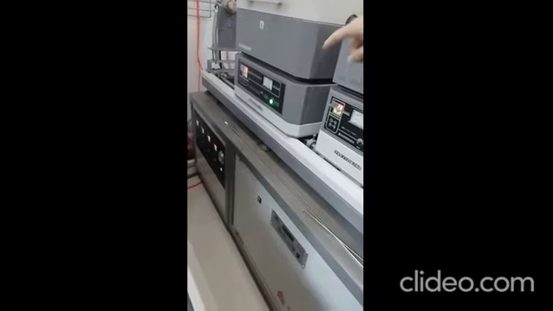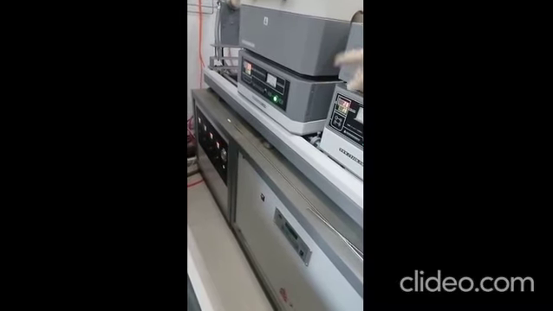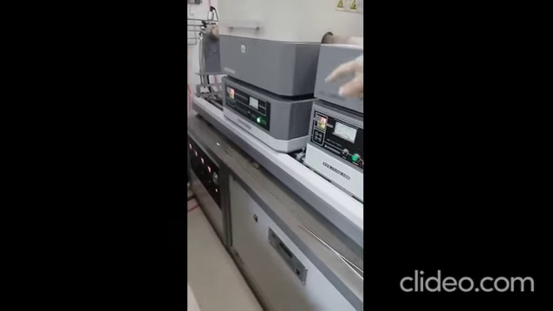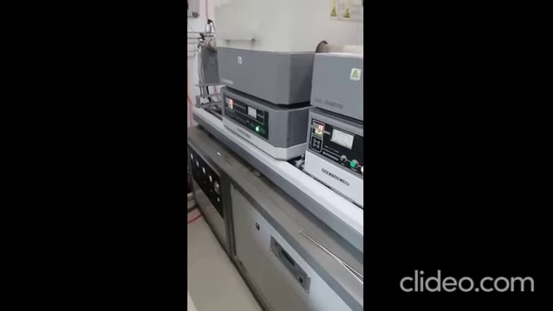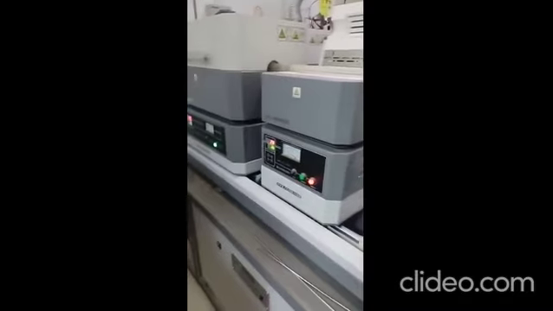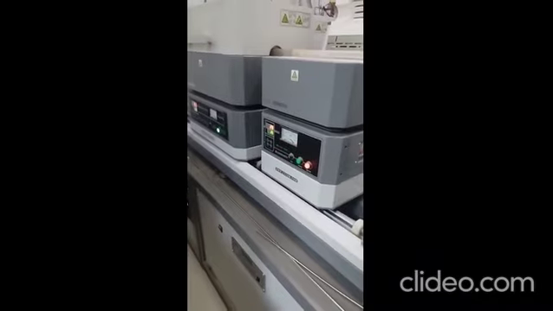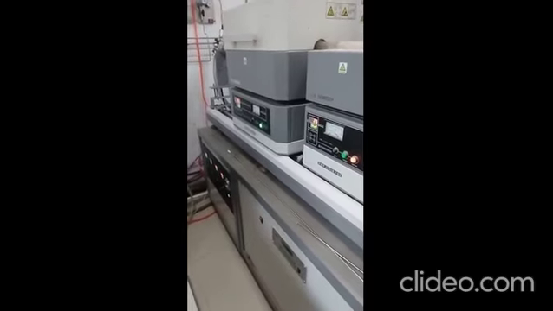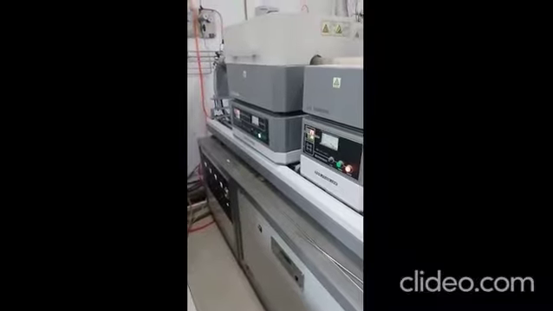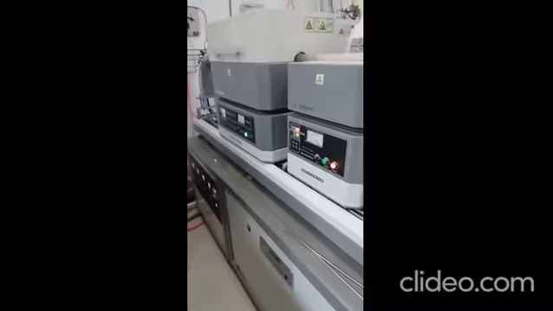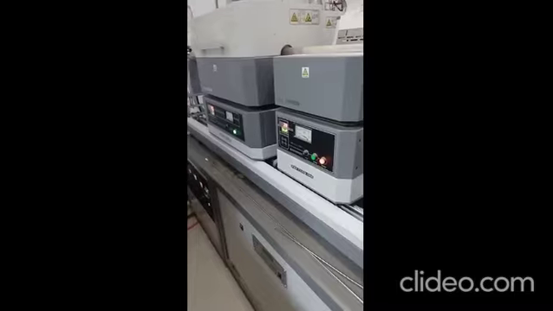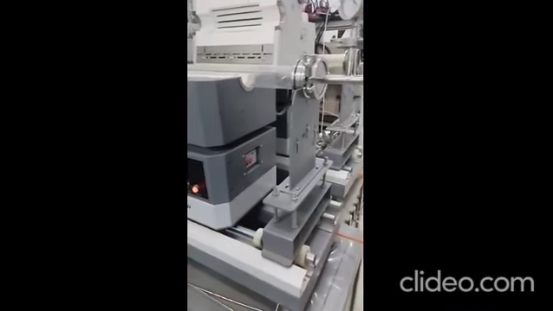We turn on the CH4 valve after 1 hour, after 1100. For how much time? About half hour. Okay. And then we turn off and let it cool to room temperature. And then we can take out the sample.